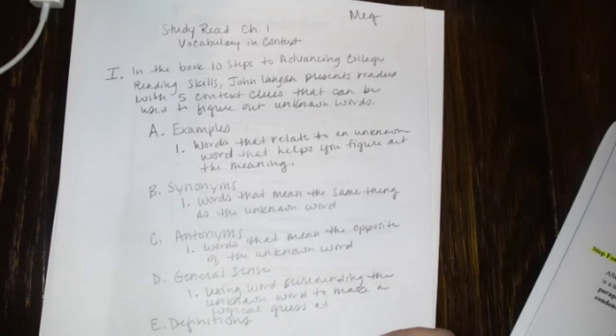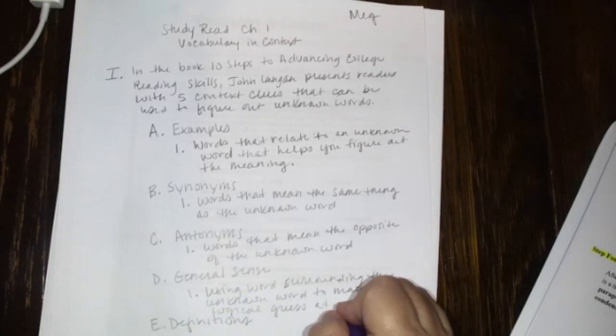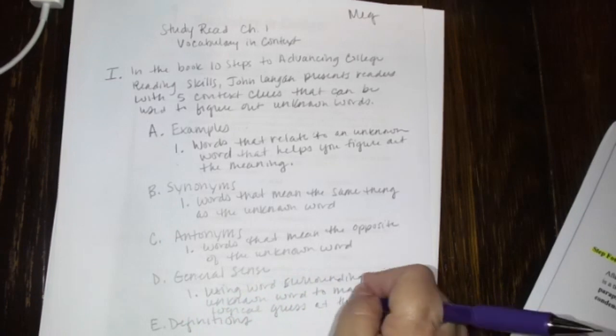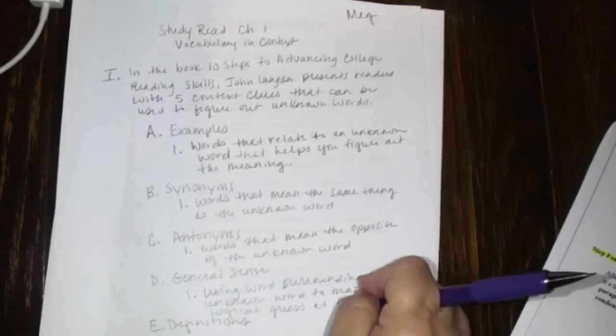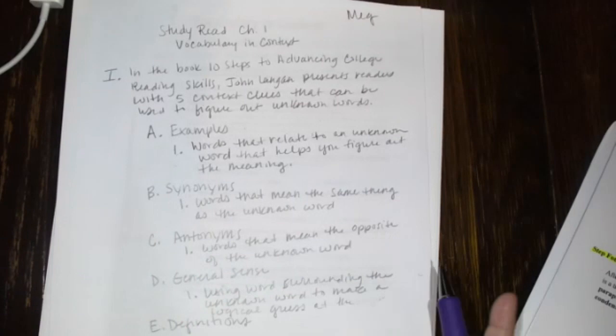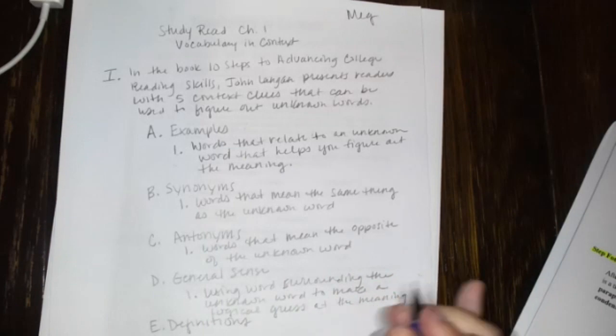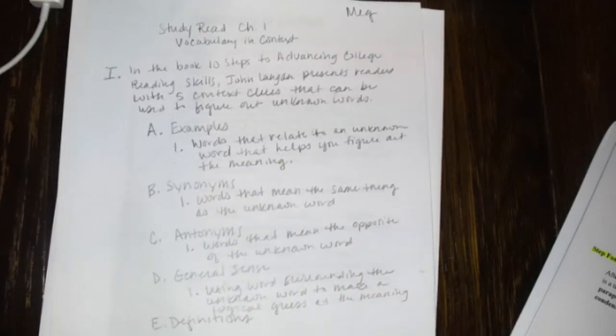To make a logical guess at, I guess, the definition. Or I'm going to put the meaning, because we're not trying to guess what the dictionary says. We're just trying to get the meaning out of that. So to guess at the meaning of an unknown word. And I ran out of space, so I'm just going to stop there.